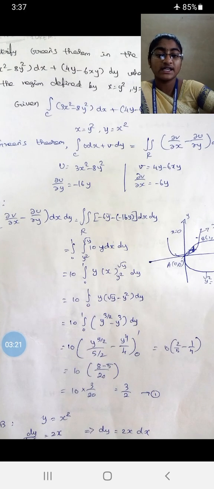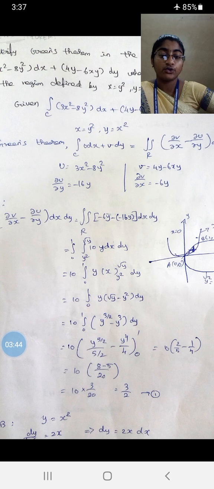Then multiplying the y inside, we get y^(3/2) − y³ dy. Now we have to solve this integration for y. So we get y^(5/2) divided by 5/2 minus y⁴/4 with the limit 0 to 1. While substituting the upper limit, that is 1, we get 2/5 − 1/4. Now we multiply the denominators, 5 into 4 is 20, and cross multiply the numerators with the denominators: 2 fours are 8 minus 1 five is 5. So we get (8 − 5)/20, that is 3/20.